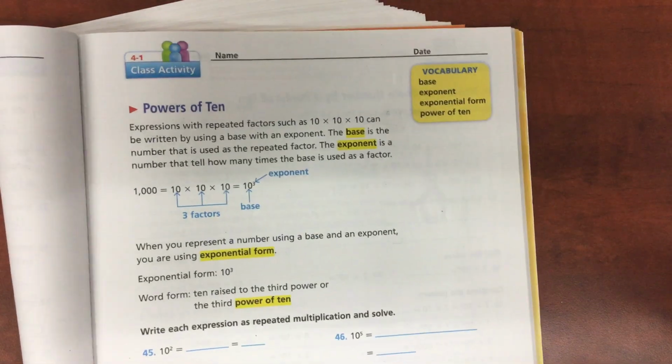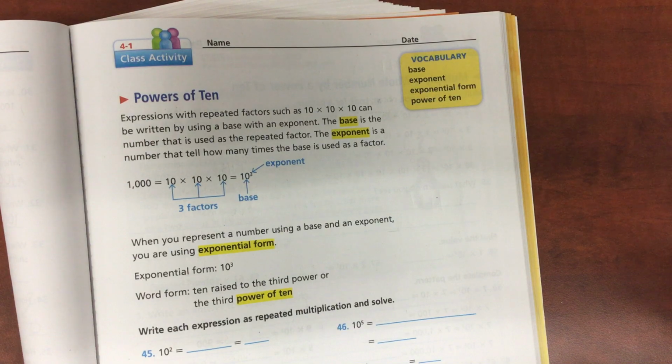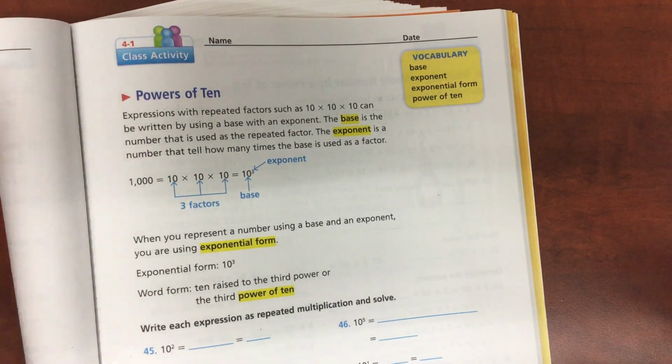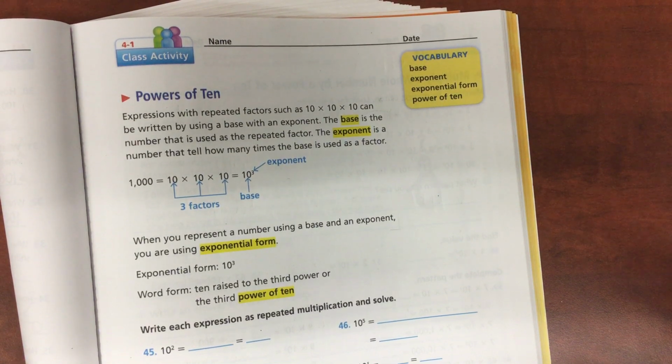All right. Powers of 10. So I told you guys yesterday that this first lesson, I kind of divided into 2 sections, right? We're still on lesson 4.1. Because the first part was covering a lot of the multiplying and the shifting and all of those types of rules.